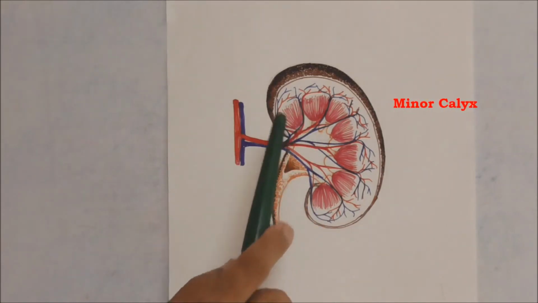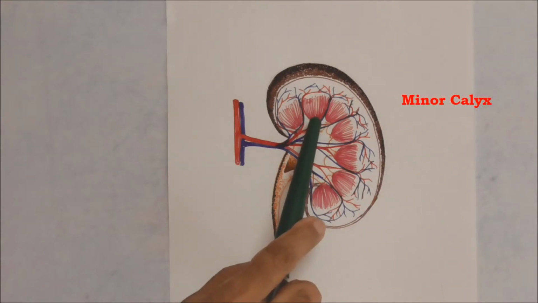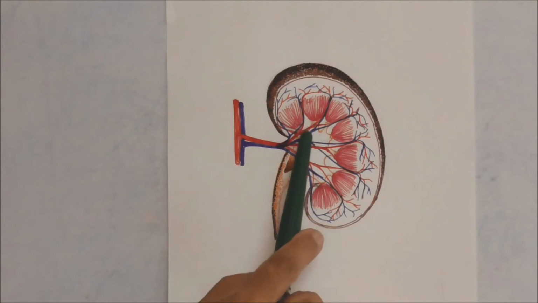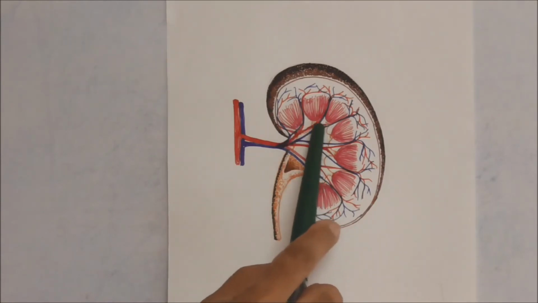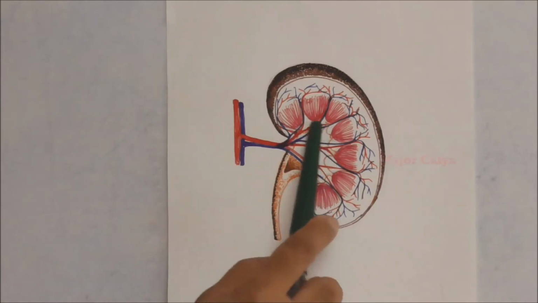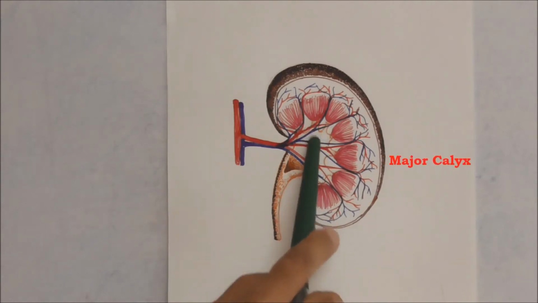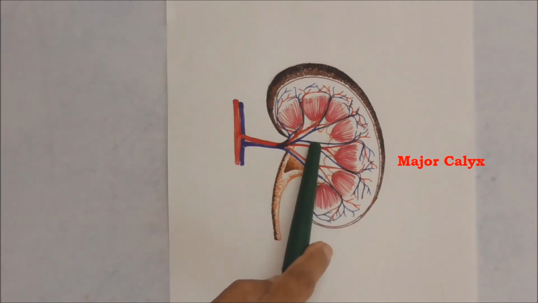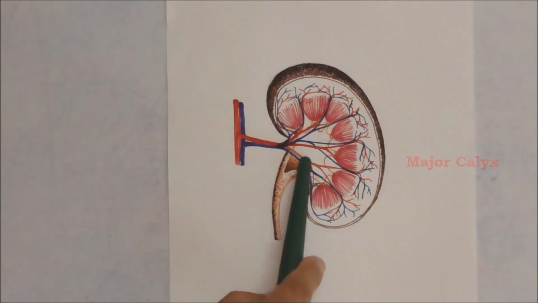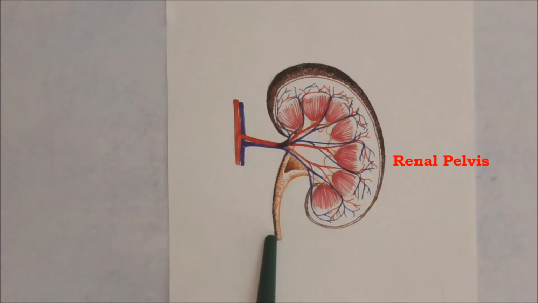Minor calyx would be singular. So each pyramid has a minor calyx at its apex, and a number of these minor calyces then join and form the major calyx. So this central cavity would be the major calyx, which then continues into a relatively shallower cavity called the renal pelvis, that then runs into the ureter.